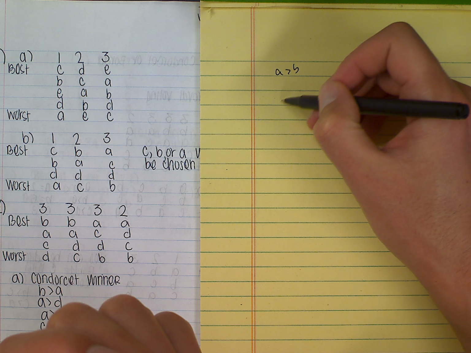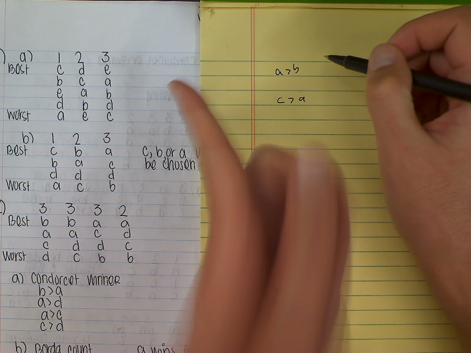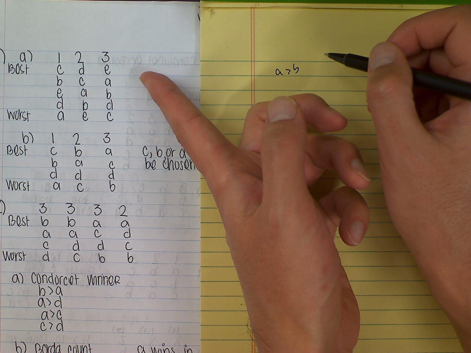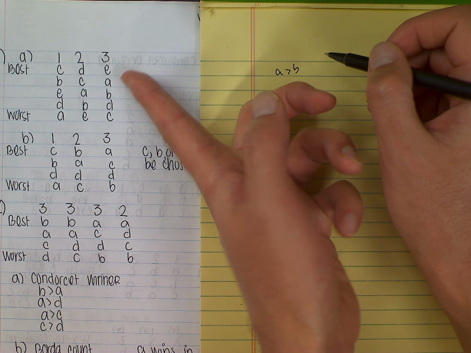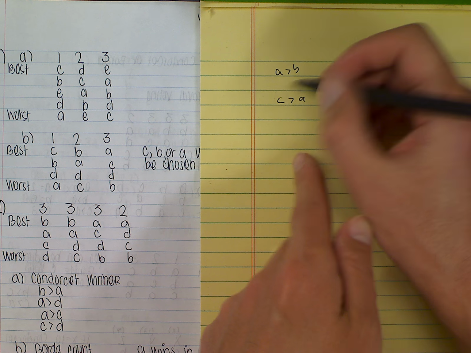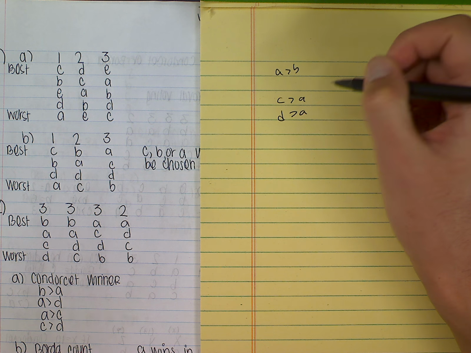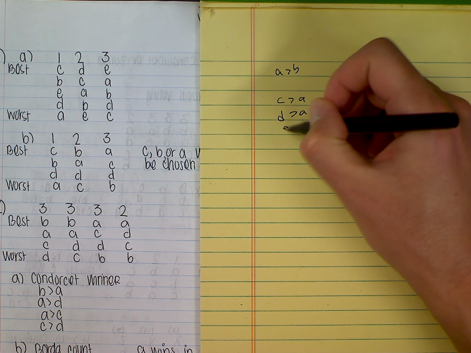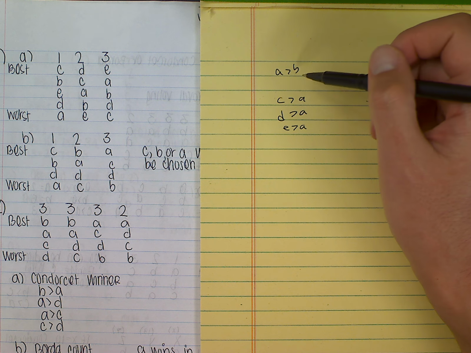Between A and D, 3 likes A better than D, but 1 and 2 like D better, so D beats A. How about E and A? E. How about B and C?